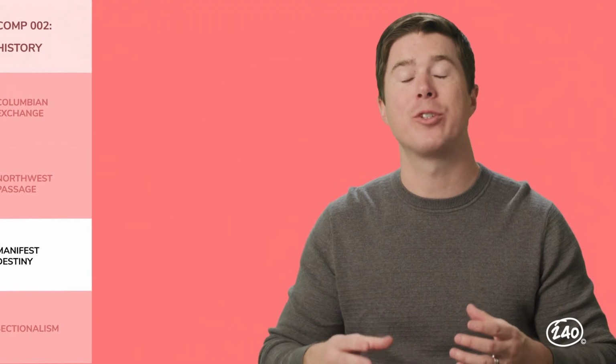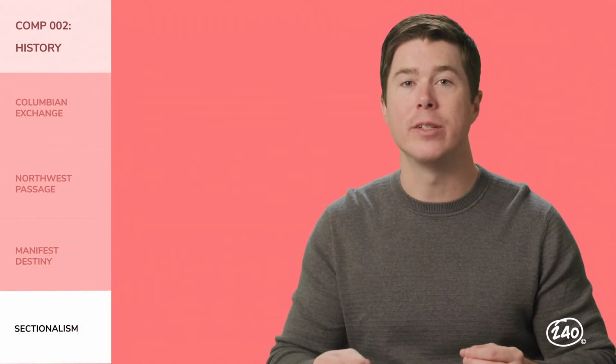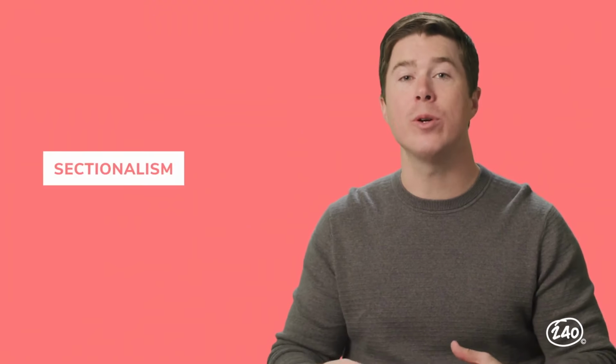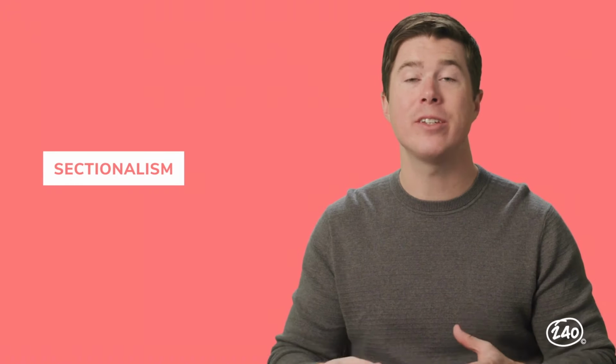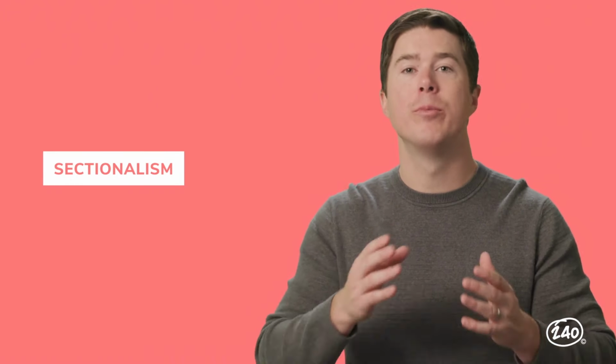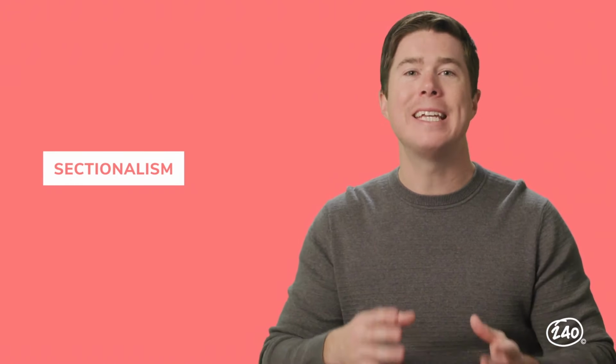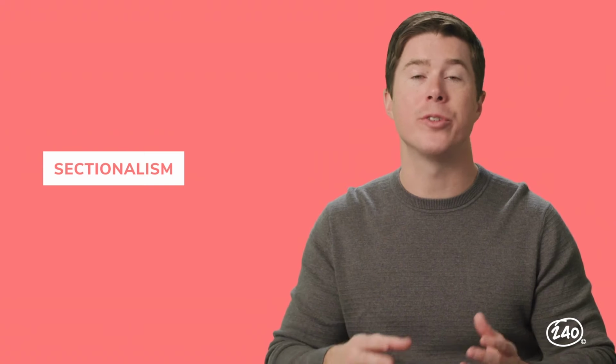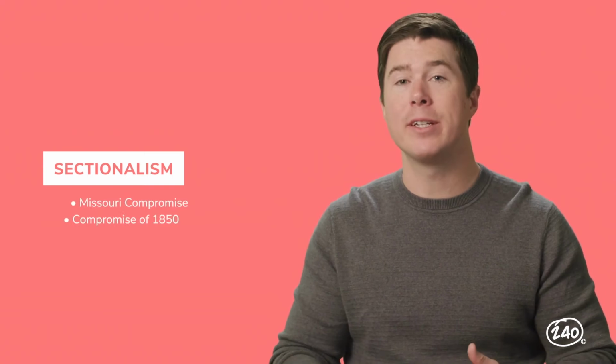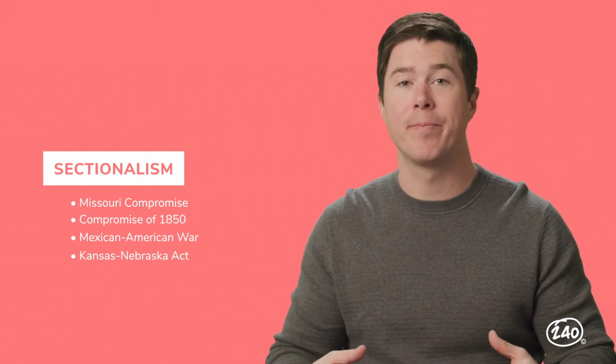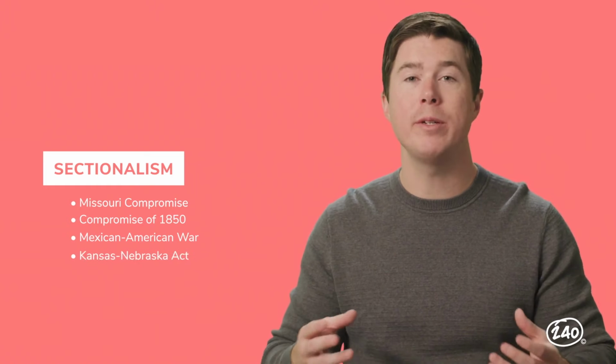The last concept that's really going to help you out is sectionalism. Sectionalism refers to the growing divide between the northern states and the southern states in the United States prior to the Civil War. The key points of sectionalism that you should know is the Missouri Compromise, the Compromise of 1850, the Mexican-American War, and the Kansas-Nebraska Act. Now, while history is incredibly broad, there's that word again, just knowing these 4 concepts is going to give you a huge leg up on the test.